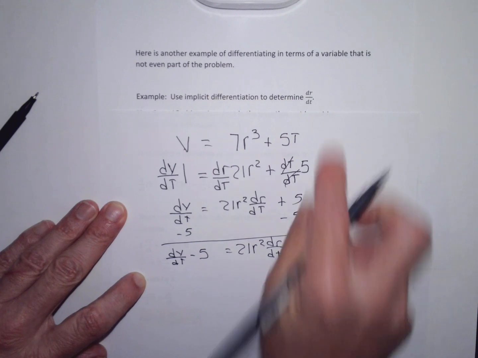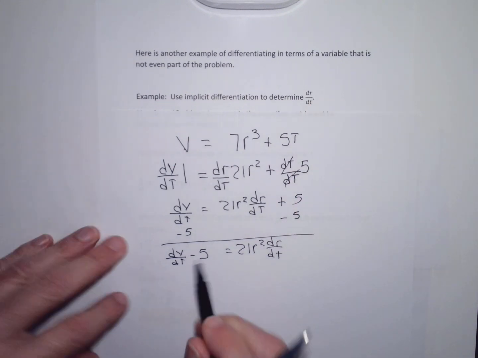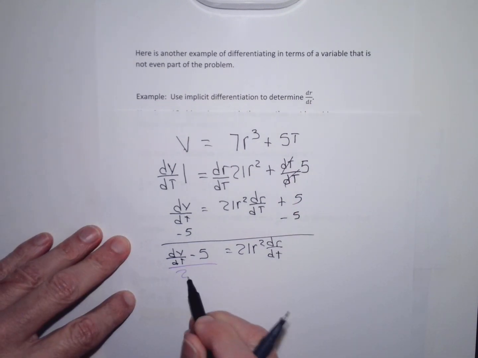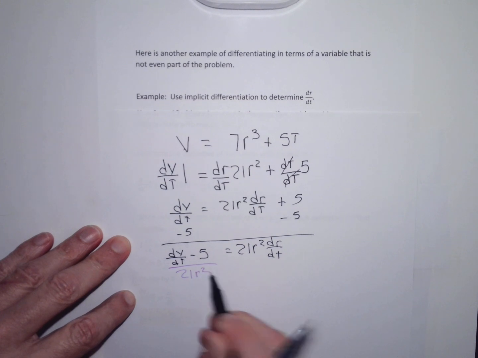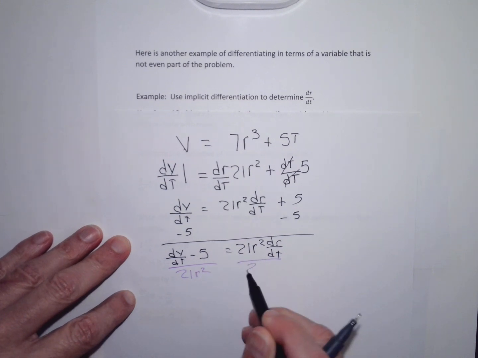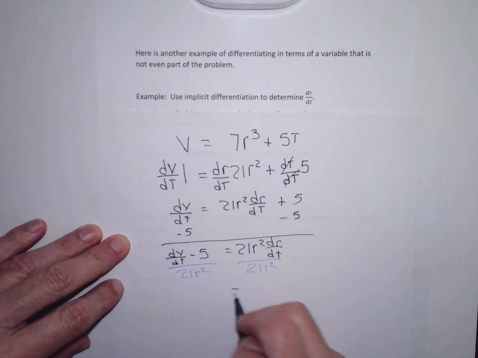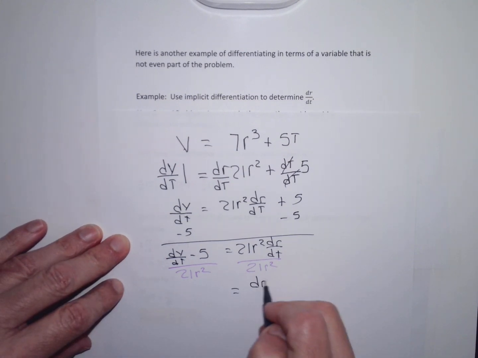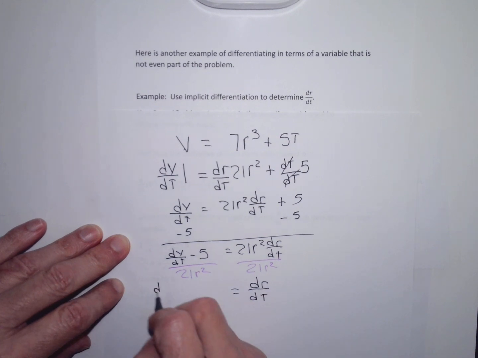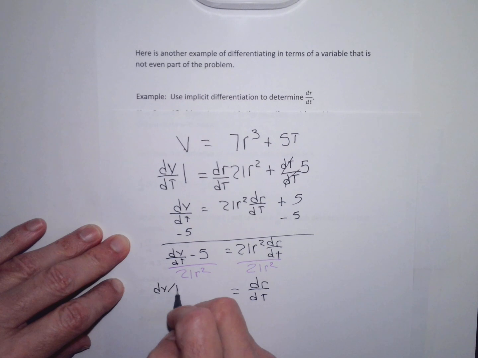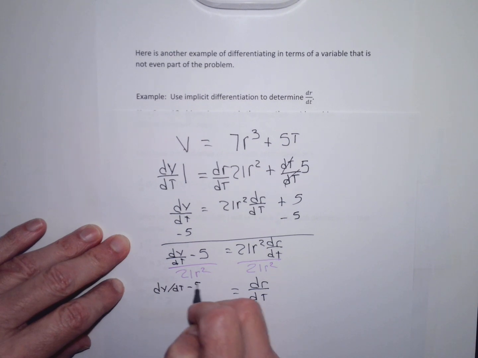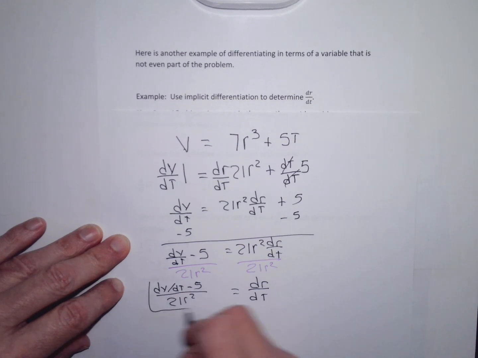Since I was asked to find dr/dt, I'm going to divide both sides by 21r squared, get a really ugly looking fraction that I would have no idea how to reduce, so I'm not going to reduce it. And I'm going to say dr/dt is dv/dt minus 5 over 21r squared for this.